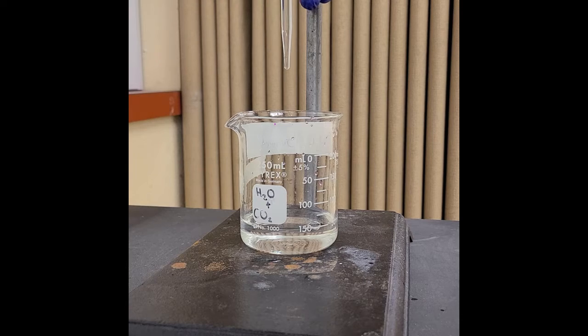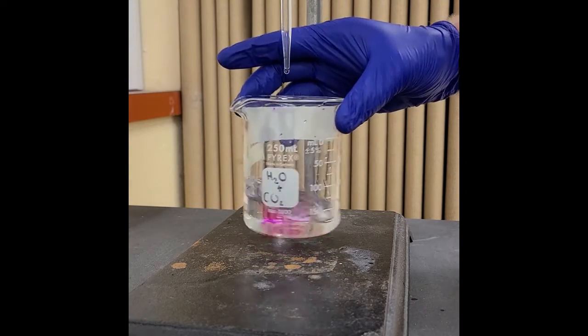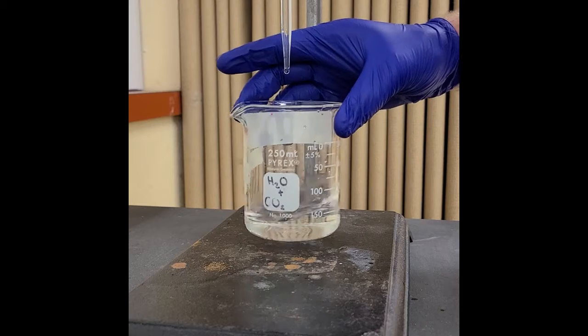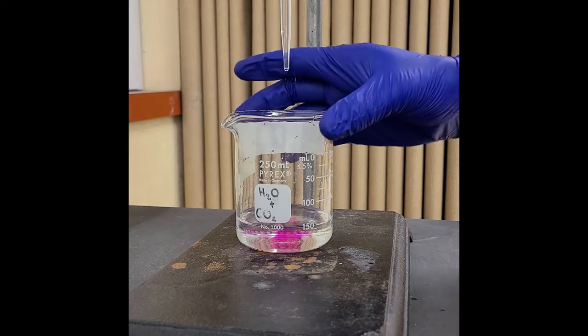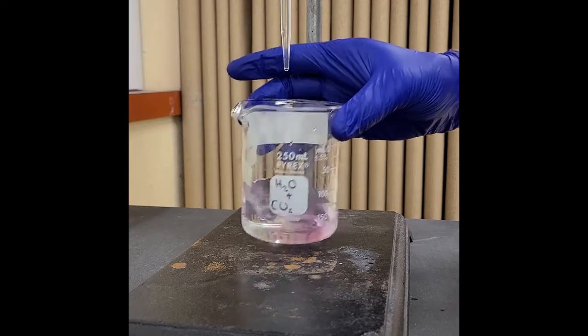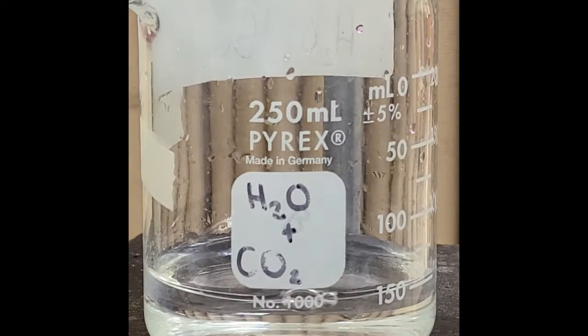Back out of it so you guys can see what I'm doing. Ooh, that was not even a lot there. It all went away. And I'm just slowly adding a couple drops at a time. I'll zoom back in for you guys.